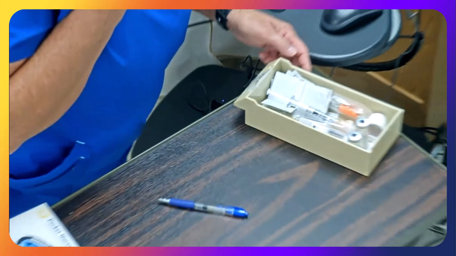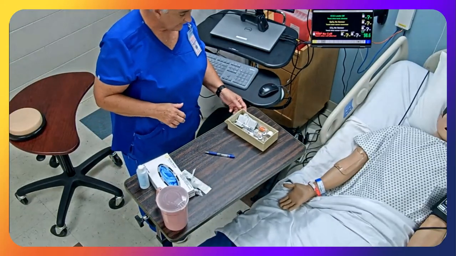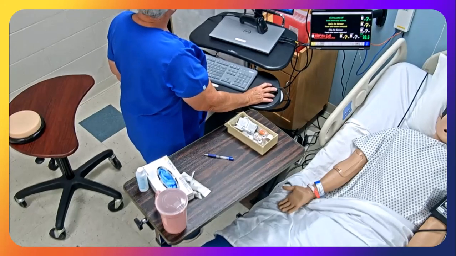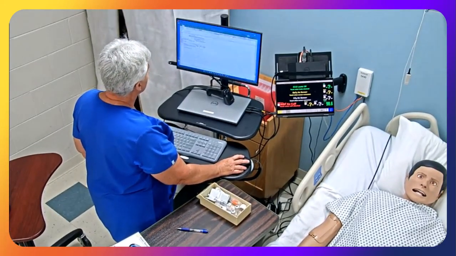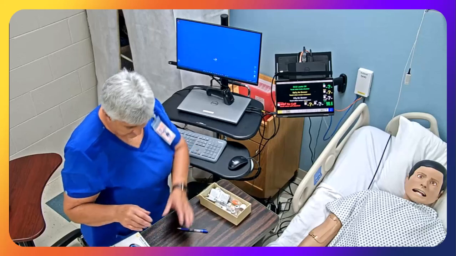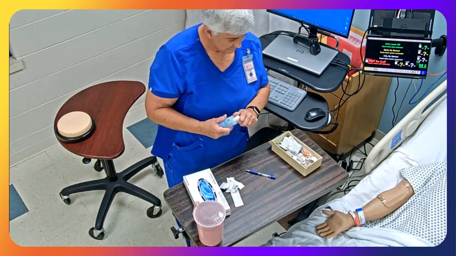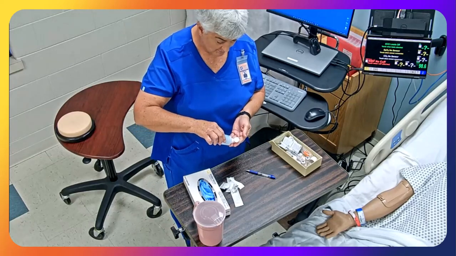Okay, so we did our first and second checks. Now we're going to go ahead and shut down our computer here at the nurse's station, and I'm going to be leaving the med room, so I'm going to do a medical hand wash.